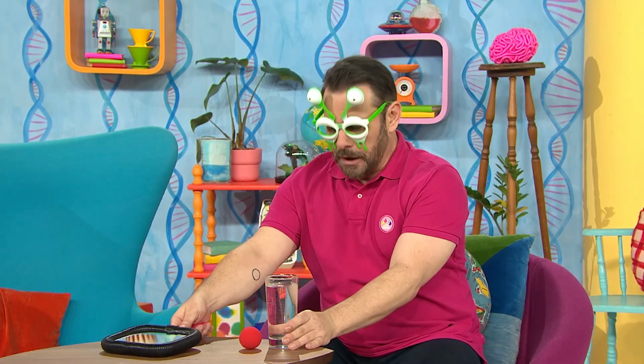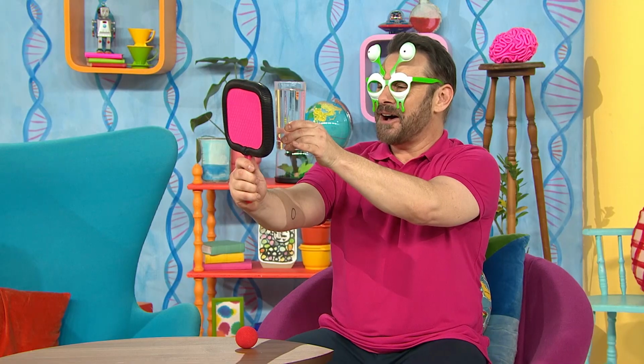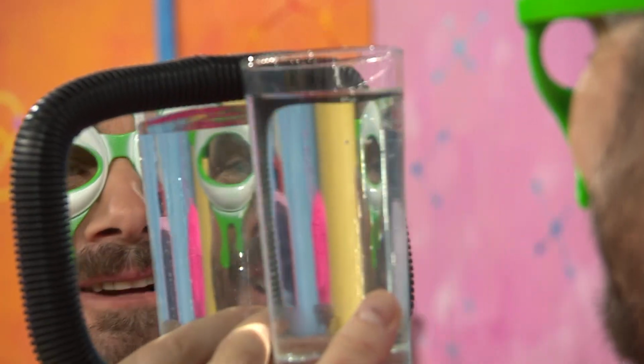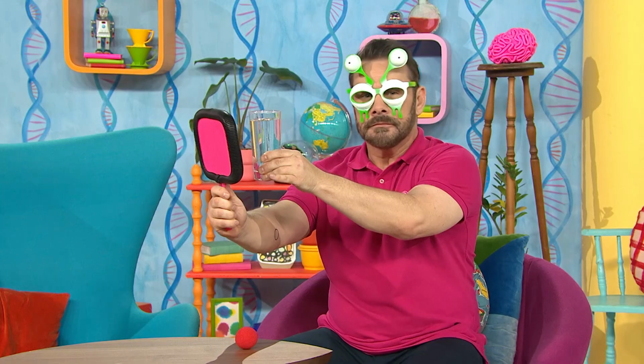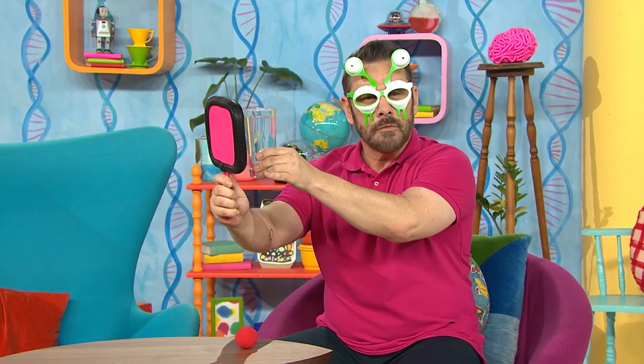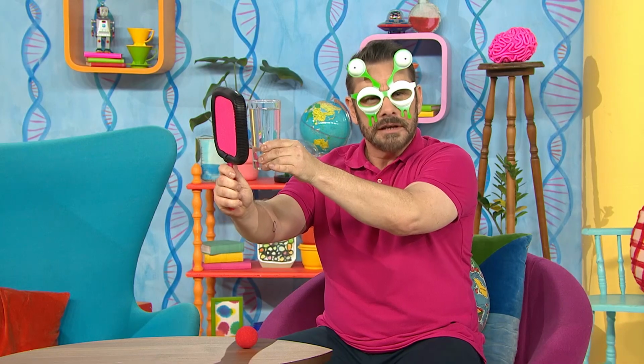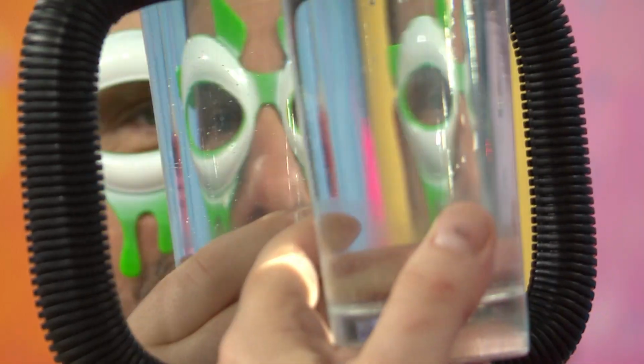Oh, making faces is so much fun. Ooh. And it's thirsty work. Cheers, Teo. Hey, look at that. I spotted something. My glasses change shape when we look at them through water. Can you see that? I have a question. Why do things change shape when we look at them through water?